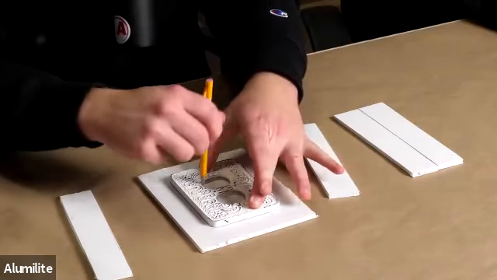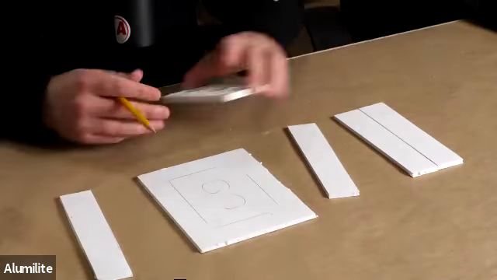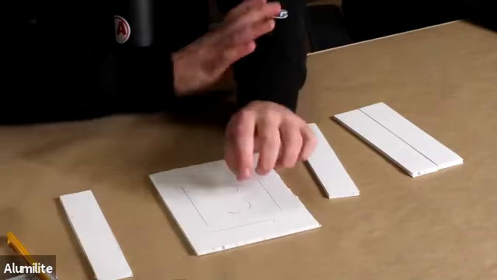Hey, might as well, because I can. There you go. That's where our part's going. Slam that down. Sorry about that. It was too loud.